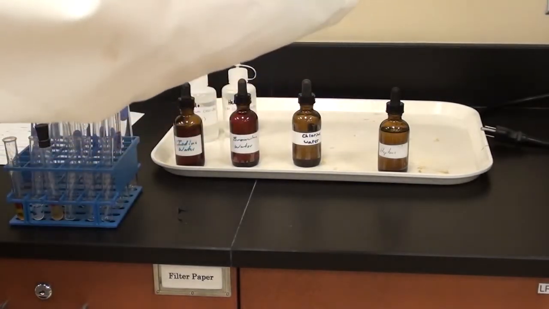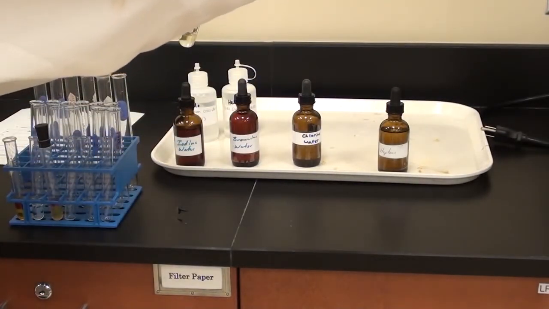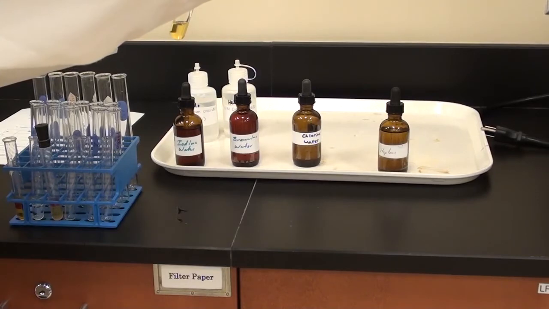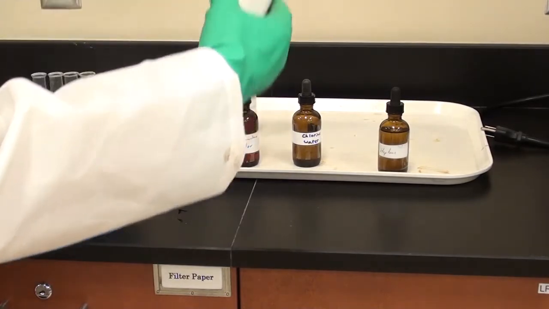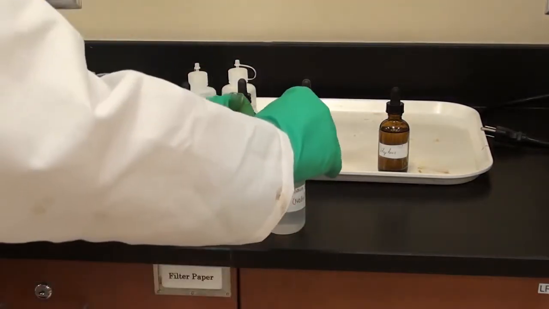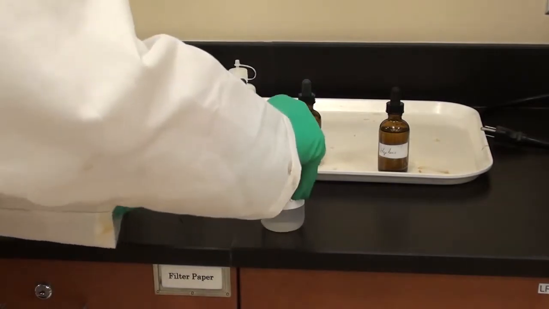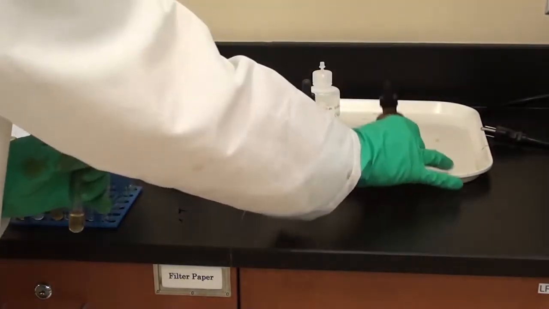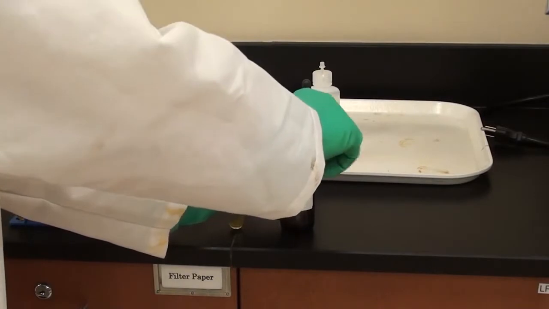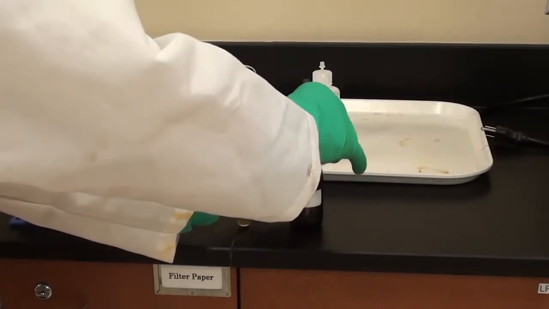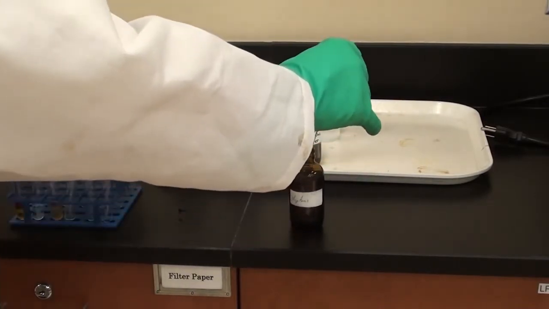Since it doesn't have a stopper, I'm just going to squirt a little bit in. Now we're not really interested in what's going on initially. Now we're going to add some hexane to it, and we're going to see what goes into the hexane layer. All right.